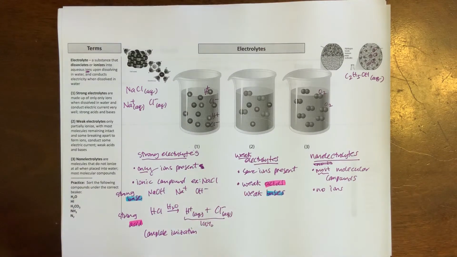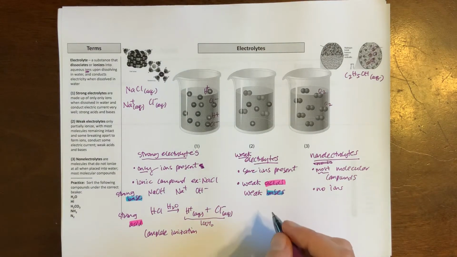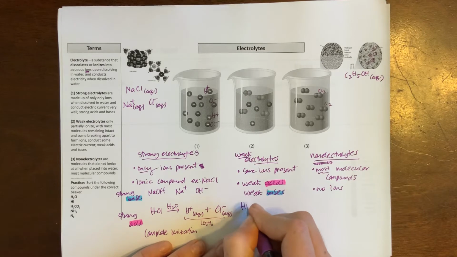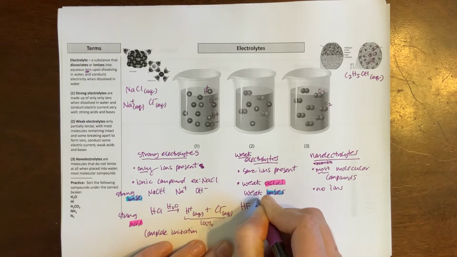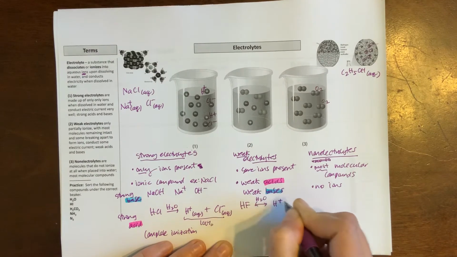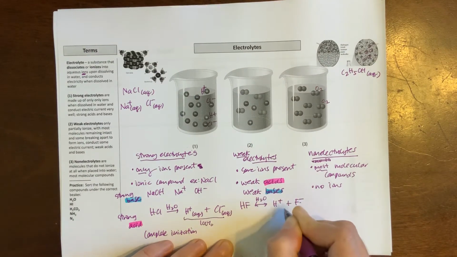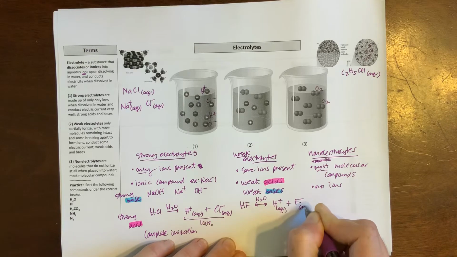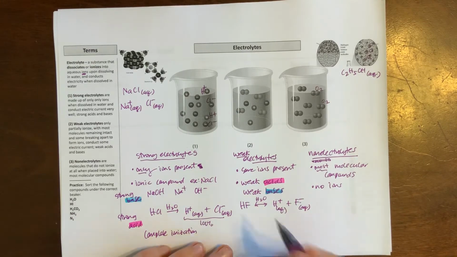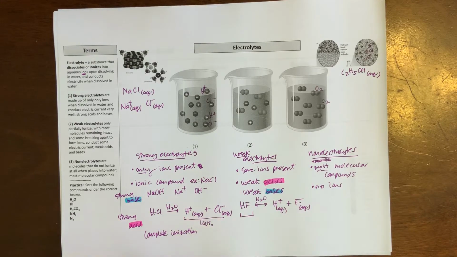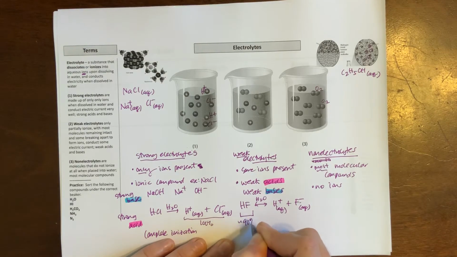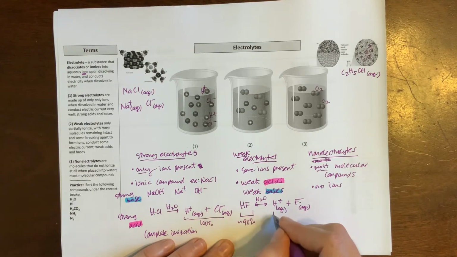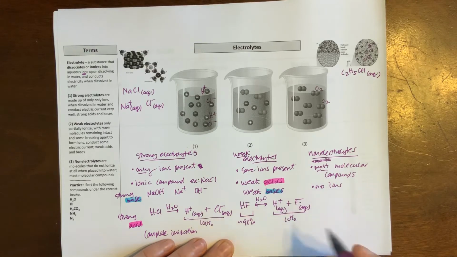So for example, hydrofluoric acid is a weak acid. So we could have HF, put it into water, and it breaks apart into H+ and F- ions. Now, there are constants that tell us how much of this dissociates, but it's going to be maybe roughly 90% molecules and only 10% ions.